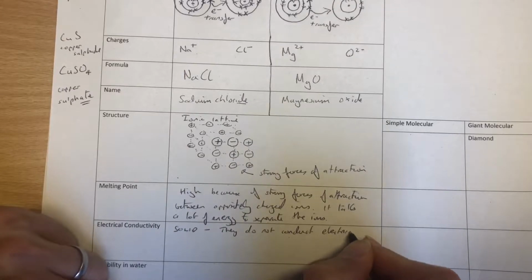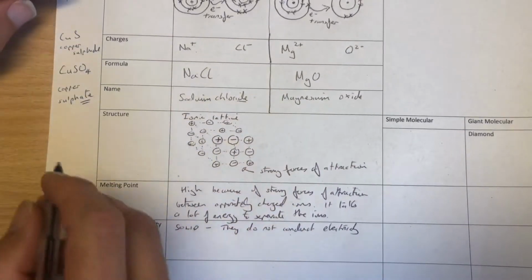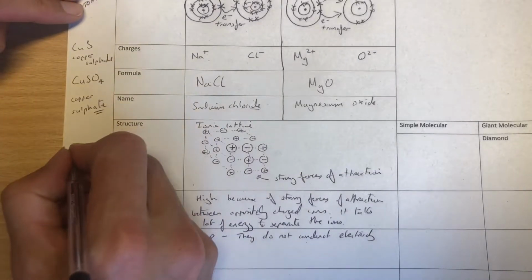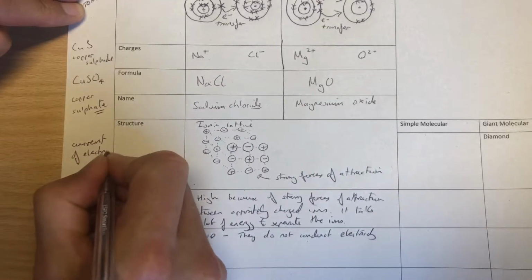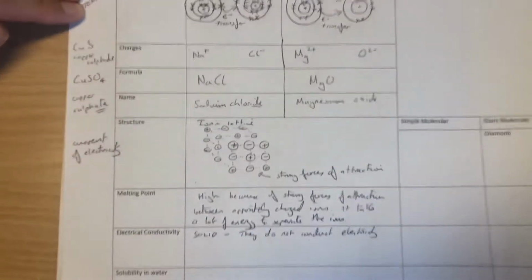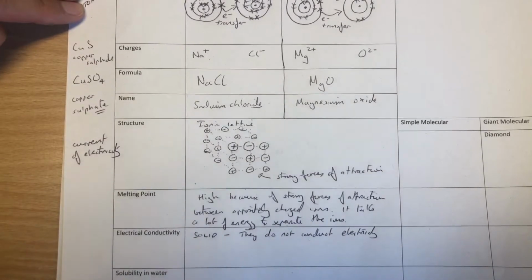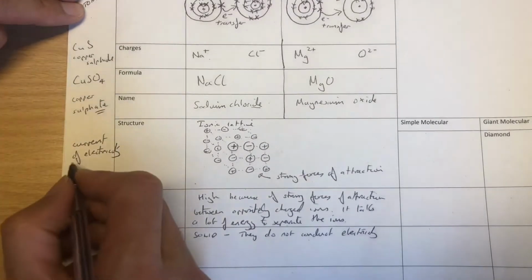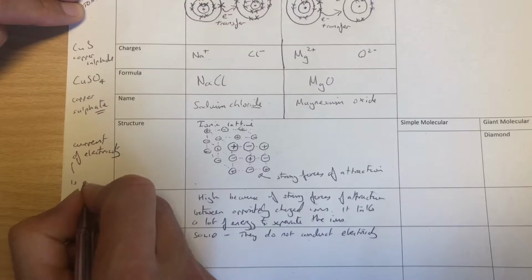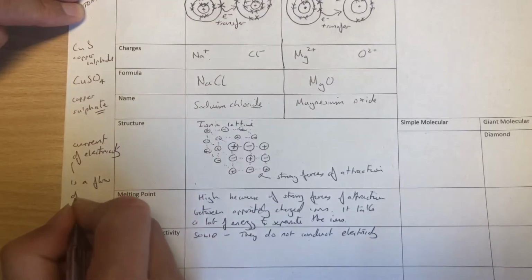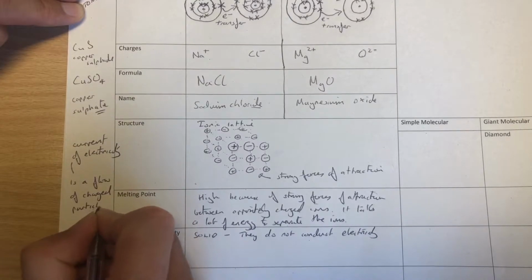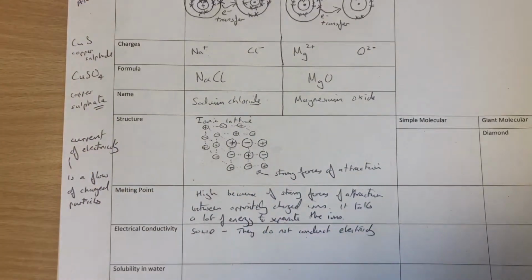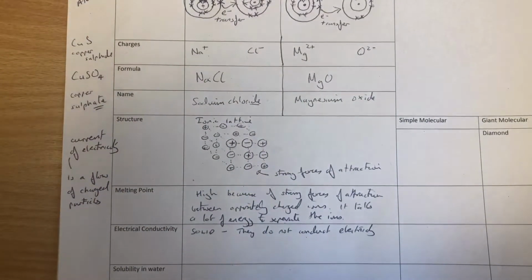Okay, to remind you, a current of electricity, should we write this on the side? We're writing lots of things on the side that are useful to us. A current of electricity. Before you can say whether things conduct electricity or not, you have to know what a current of electricity is. And if you don't, then you've got no chance of understanding whether things will or will not conduct electricity. So a current of electricity is a flow of charged particles. Now, when I teach a lot of GCSE students, they tell me a current of electricity is a flow of electrons, and they're not wrong, they're just not totally right.